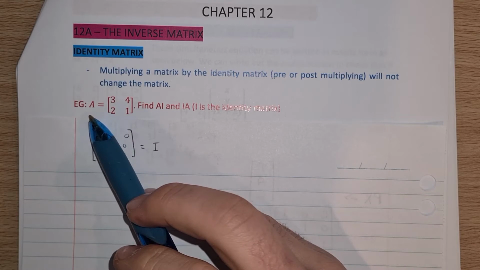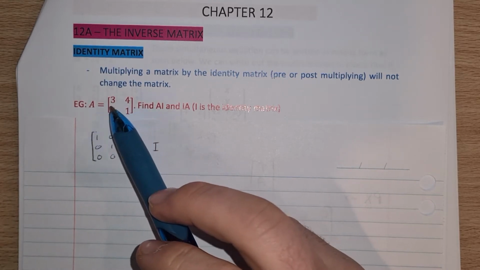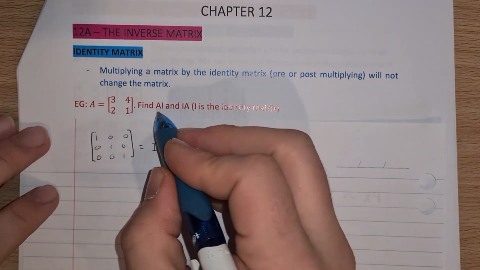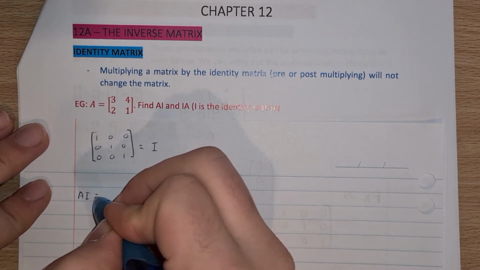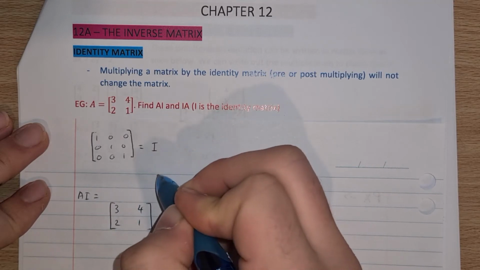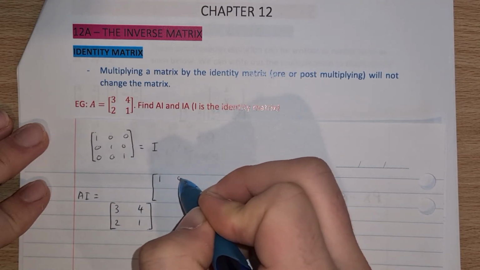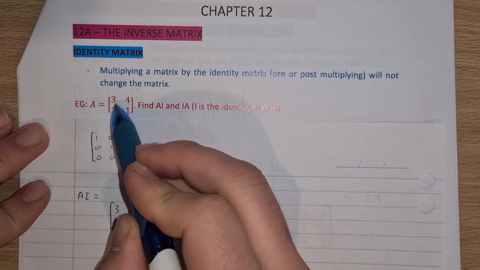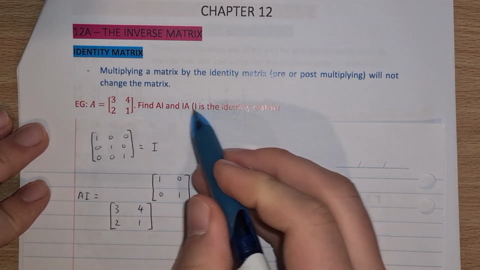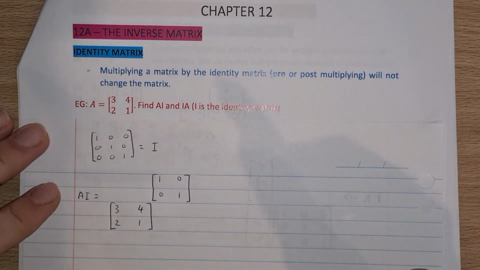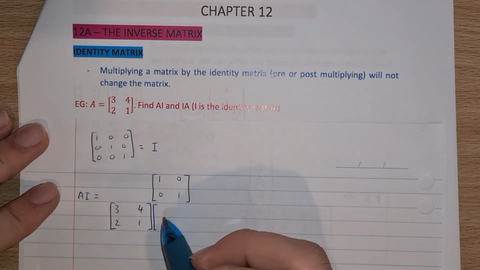Let's show this with an example. If we have A is 3, 4, 2, 1, let's find A times I and I times A. So let's start with AI. I'm going to set it up and multiply it by I. Because we're multiplying A, which is a 2x2 matrix, we're assuming that the identity matrix here is also 2x2, so the same dimensions. Otherwise, the product wouldn't be defined.